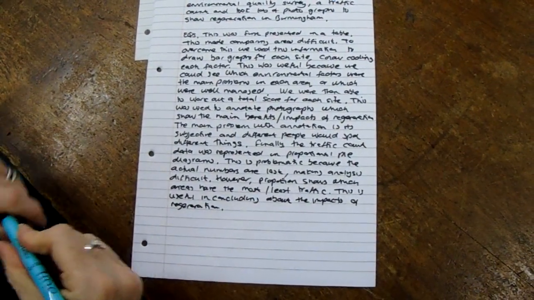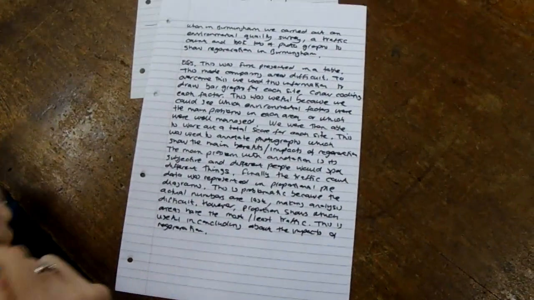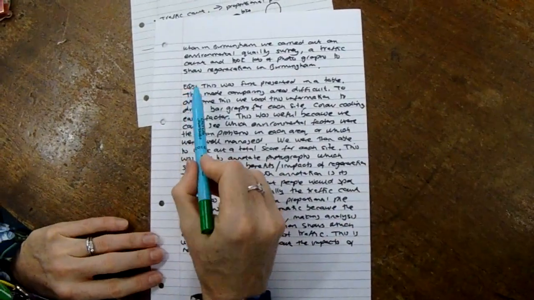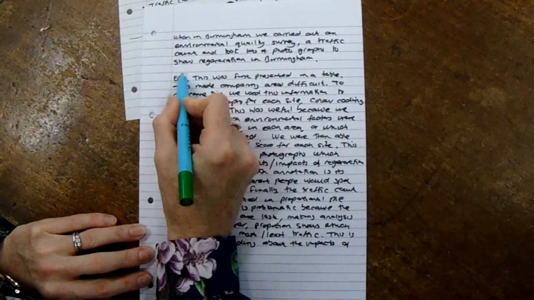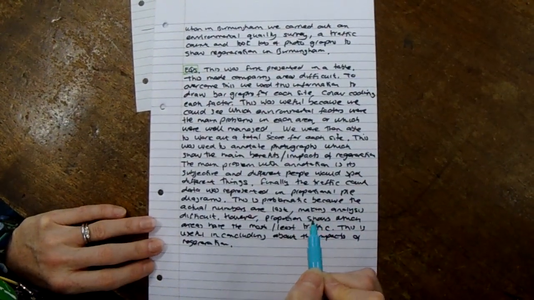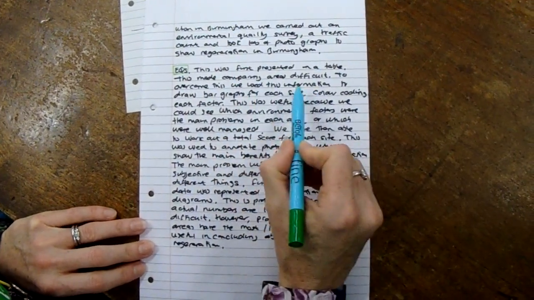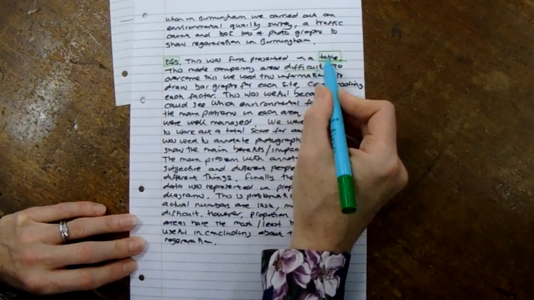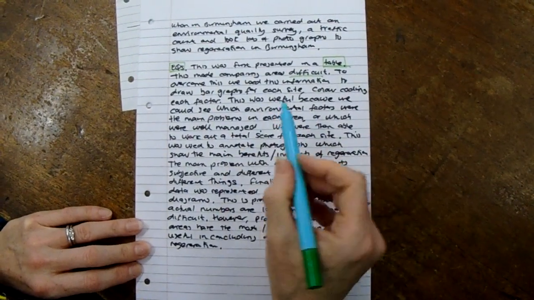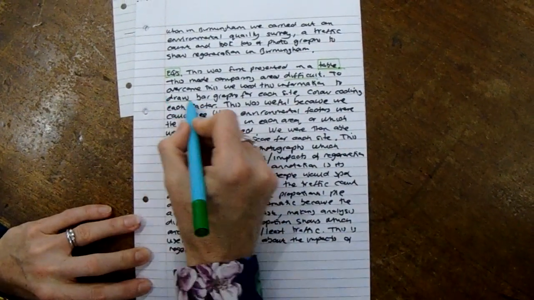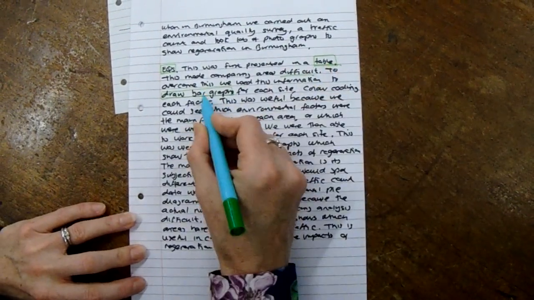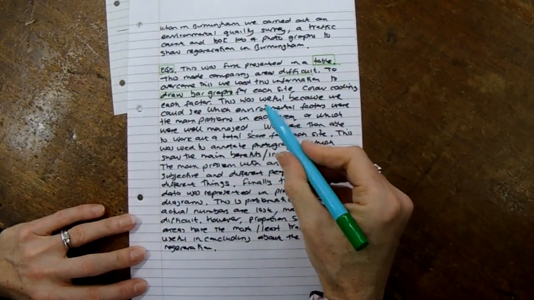Okay, so let's just go through and make sure we've got everything here. Our bit of an introduction. Then we've got our environmental quality survey. So I know I've got one method there. And our first data presentation technique was the table, and that was difficult. And then to improve that we went on to draw our bar graphs. Okay, so that's our first technique or second technique, table, drawing the bar graphs, and why that was useful.